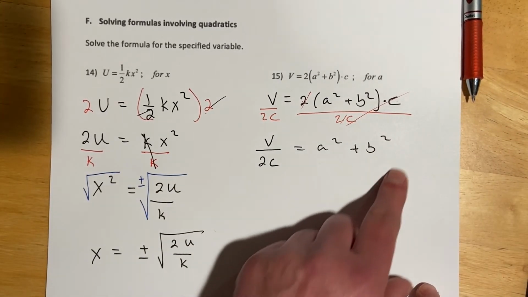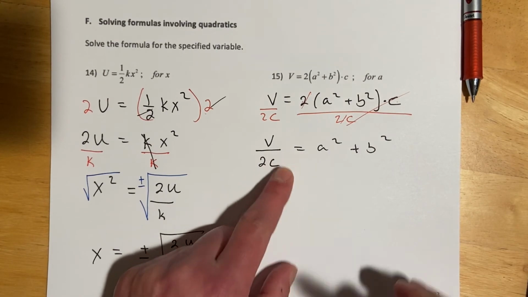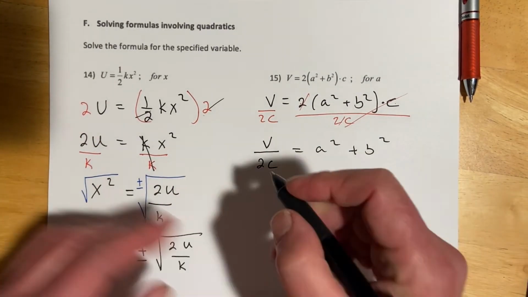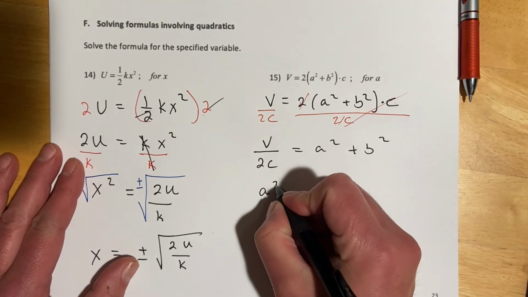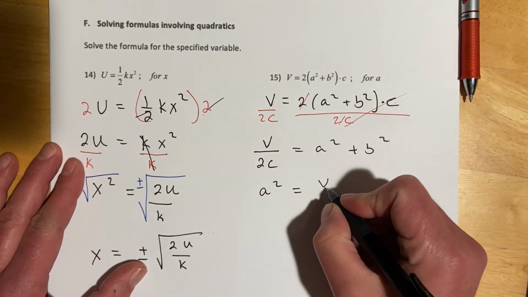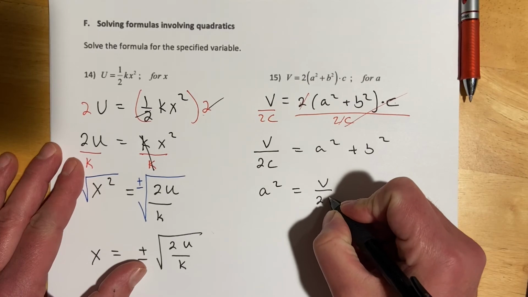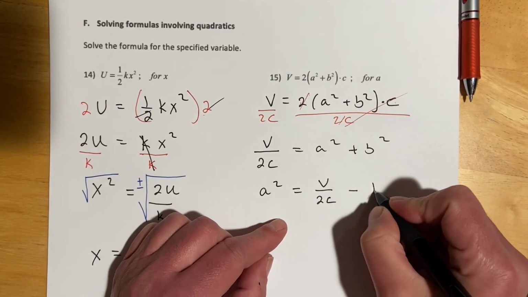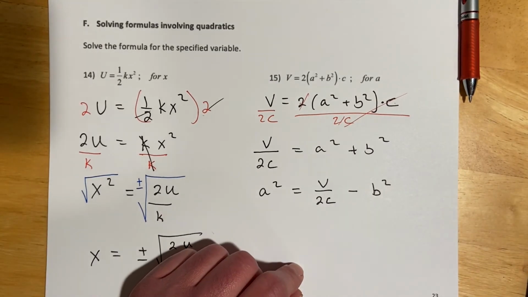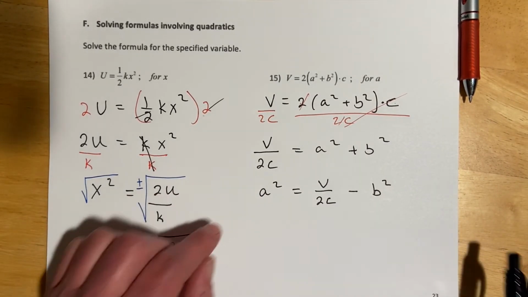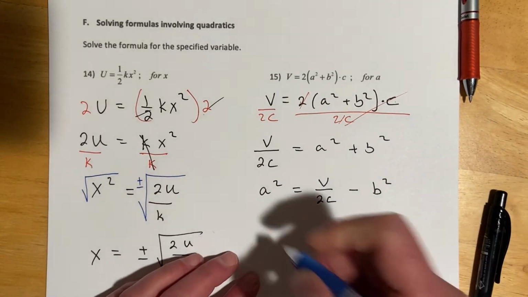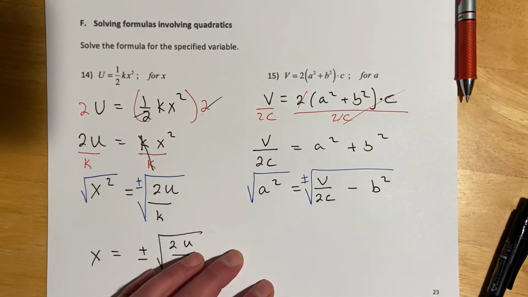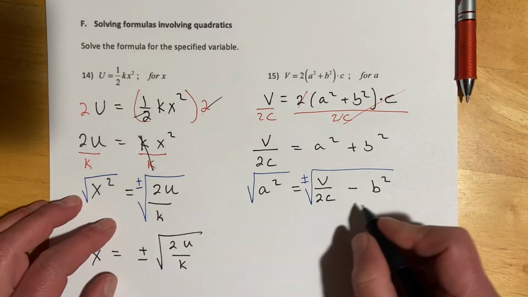And now I'm going to subtract the b squared over. And I think I'm going to rewrite it. So now it's going to be a squared equals v over 2c, and I'm subtracting that b over, so that's going to be minus b squared. And then again, I'm going to need to use a root to undo that square. So let's do this, plus or minus, and then that would be it. That would be the answer.